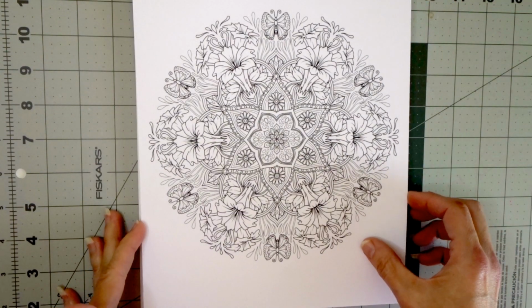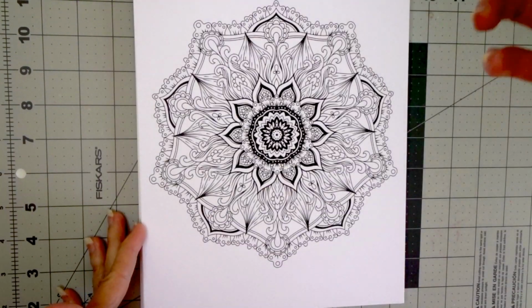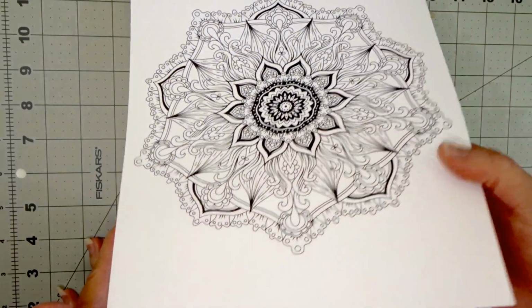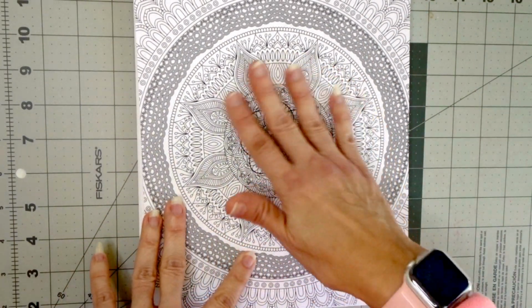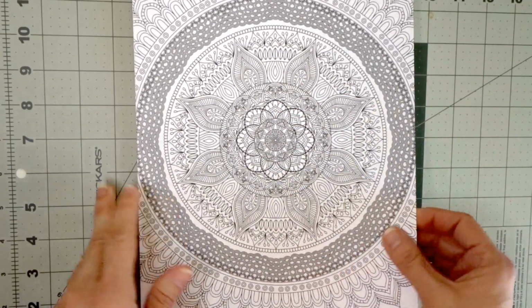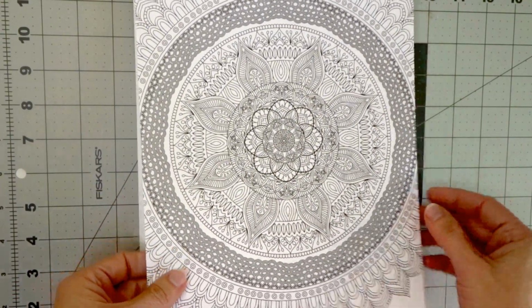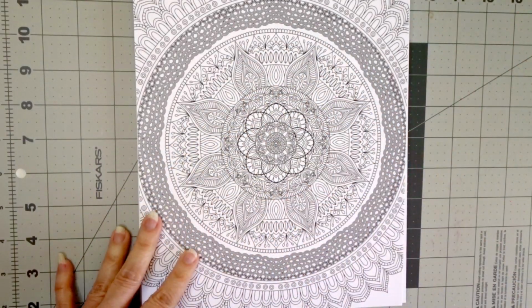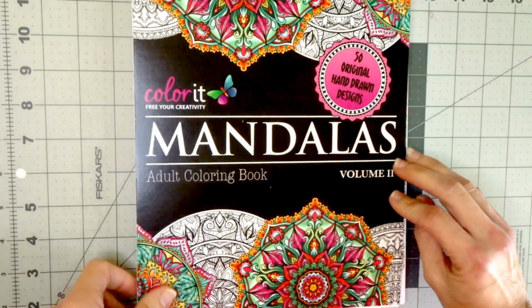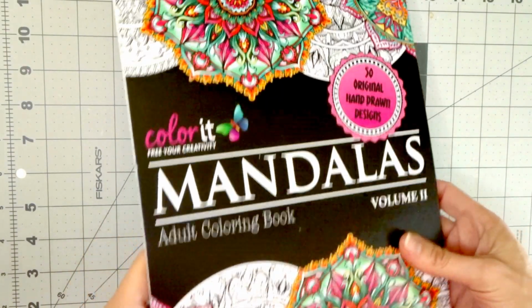And you could do these with gel pens, you can do them with colored pencils, or really whatever medium you want, or markers, because this paper is really nice and will pretty much hold up to anything, and it's very smooth, so it would also be very good to be able to use your markers in it. So those are a few different suggestions of books.